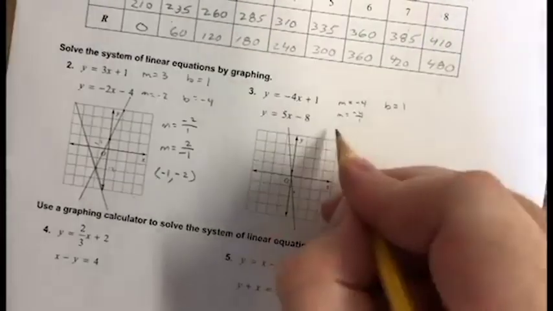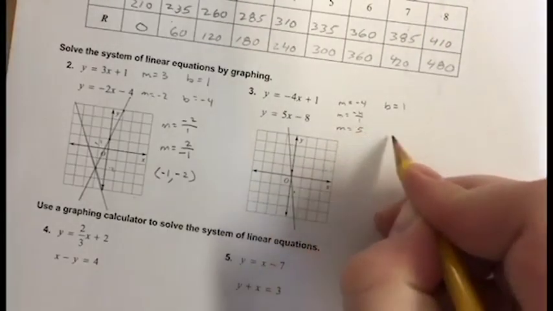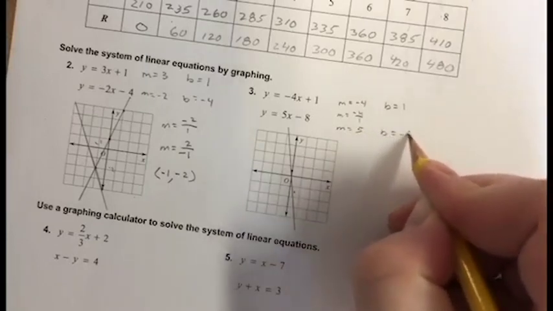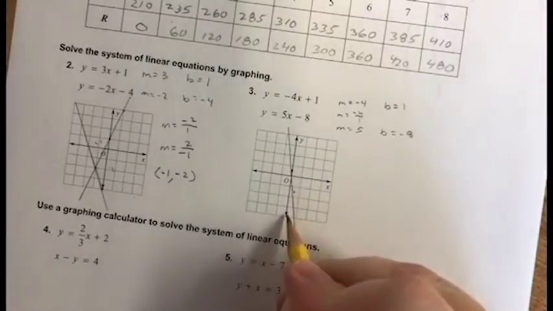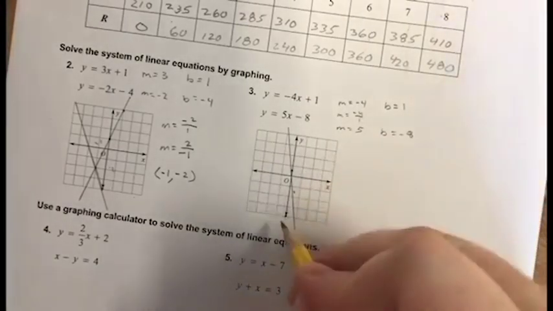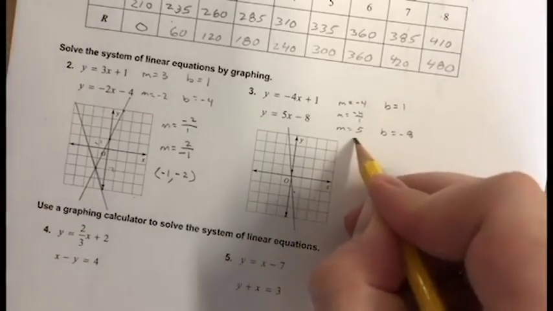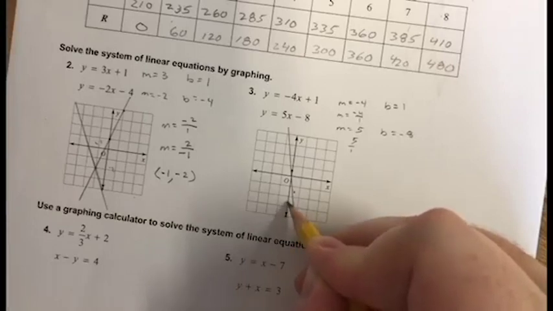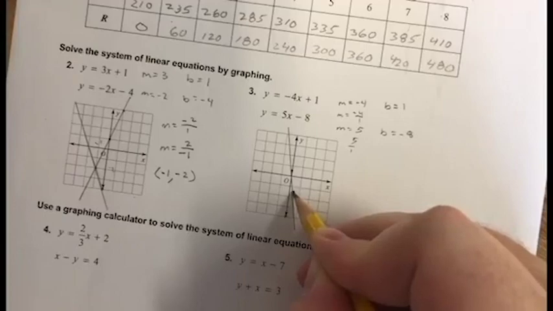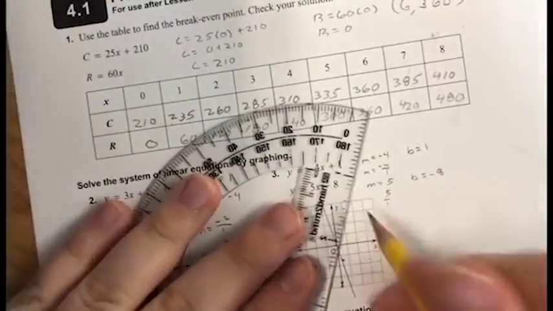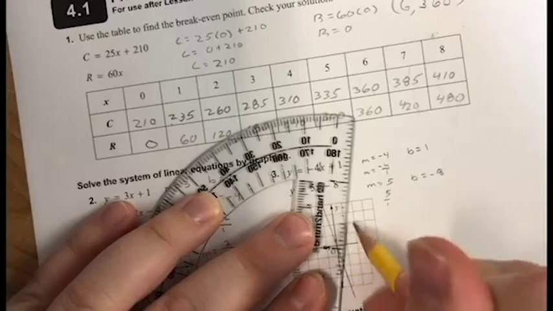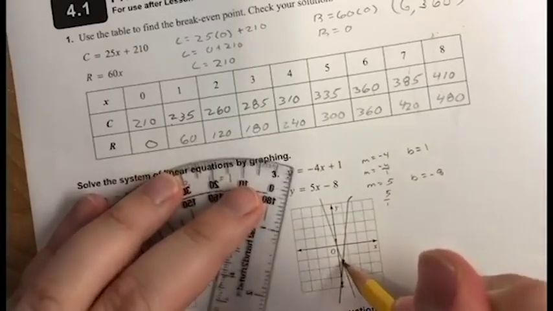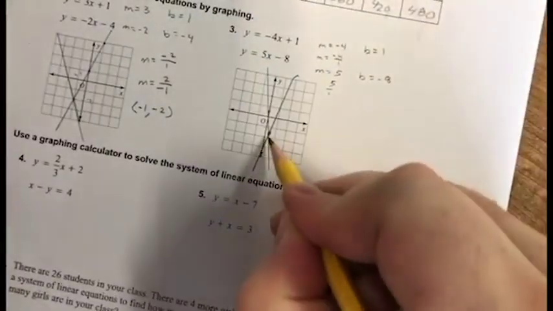My slope for this is going to be 5, and my y-intercept is -8. So -8, that would be right here, okay? Well, that one's nice. But now it says I have a slope of 5. So that means it's going to be 5 over 1. So I'm going to go up 5. 1, 2, 3, 4, 5. And I'm going to go to the right one. So again, it's that same spot. So here is where my point crossed.